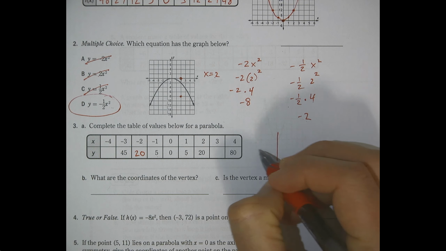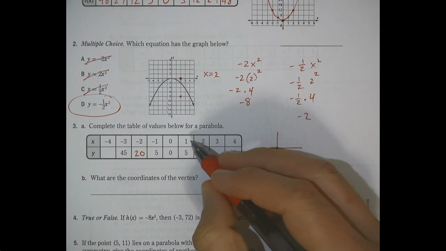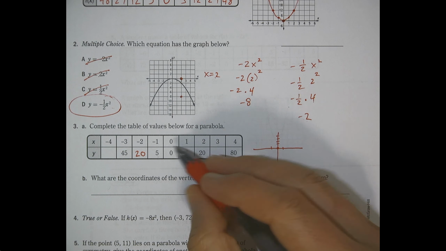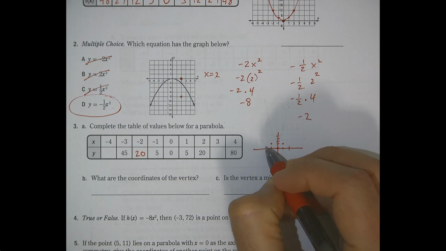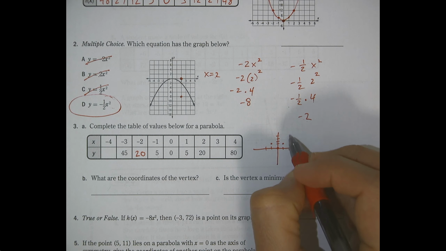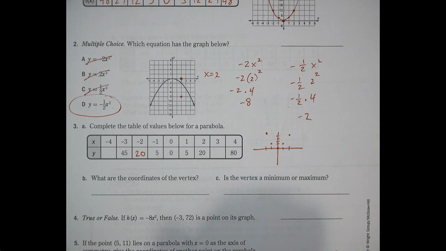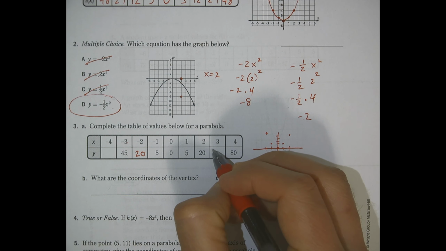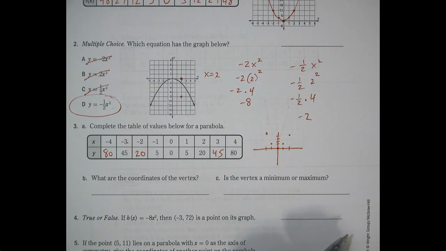Think about what this would look like on a graph. Doesn't have to be perfect. 0, 0. When I go over to 1 and negative 1, let's count by 5s: 5, 10, 15, 20. When I go to 1 and negative 1, I get 5. And then when I go to 2 and negative 2, so 2 I got 20. Negative 2 wouldn't be negative 20, right? It's going to be positive 20. So I have for 3 and negative 3 the same answer, so that's 45. And for 4 and negative 4 the same answer, and that is 80.